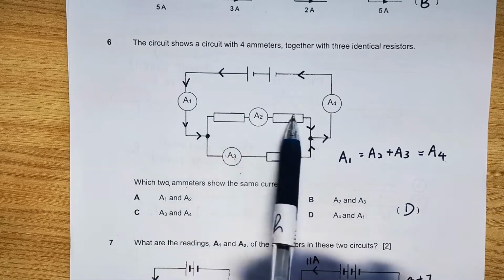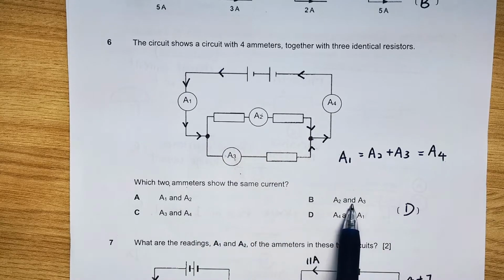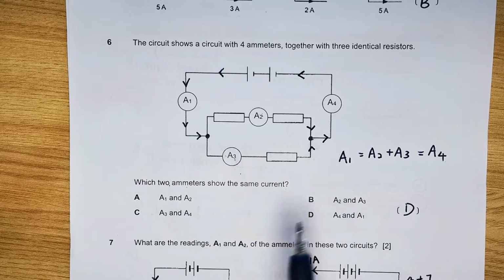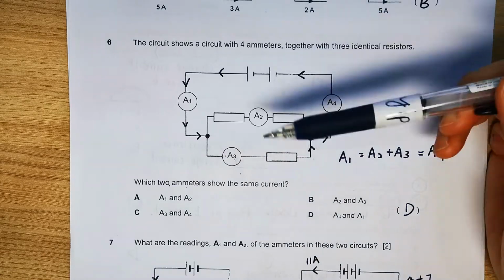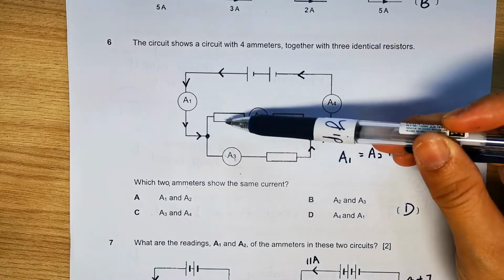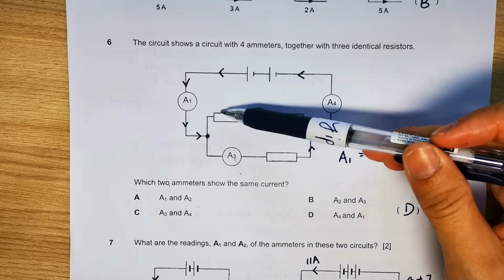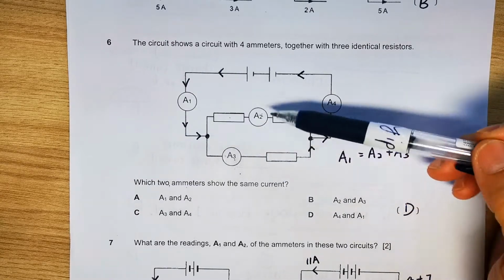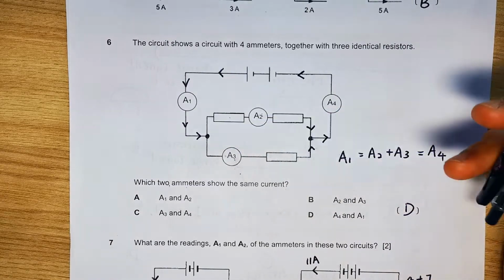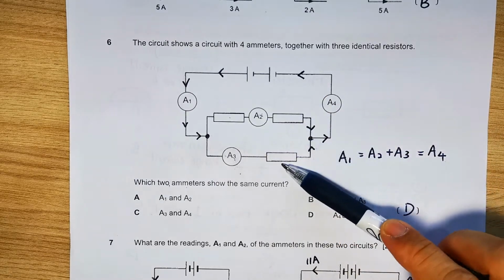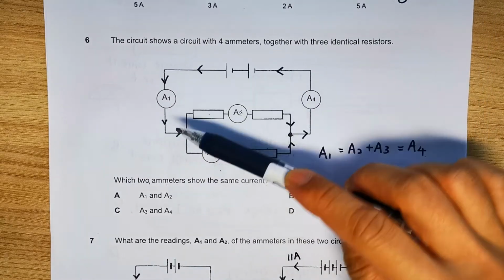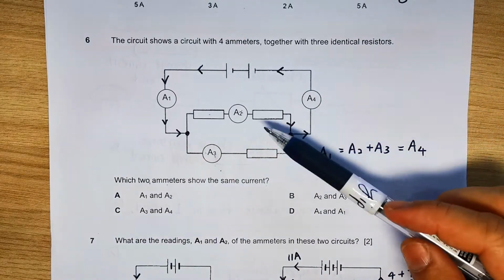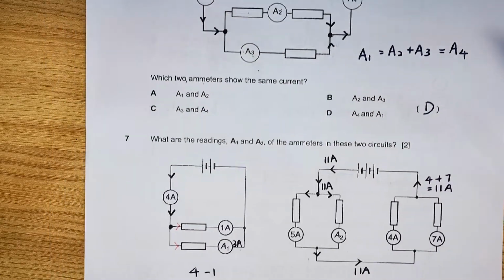In case you have chosen A2 and A3, this is a common mistake that students make. You notice that the two branches are not quite the same. This branch has more resistance than this branch. So when the current splits, they may not split equally. And anyway, they also didn't tell us the value, so we cannot assume that the resistance in both branches is the same. So this cannot be the answer.